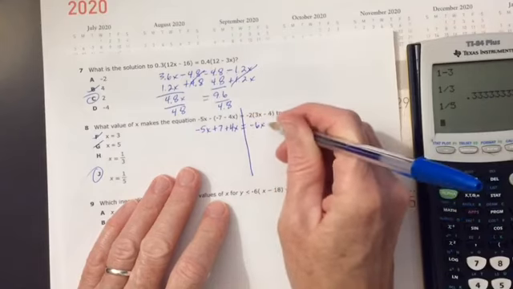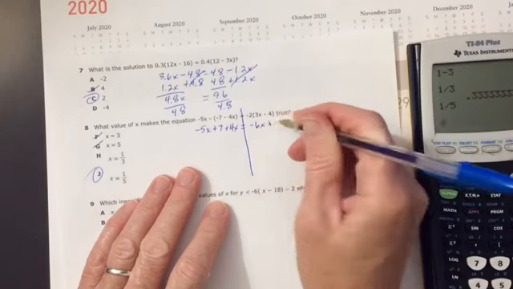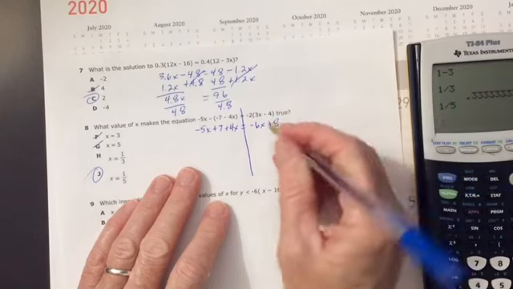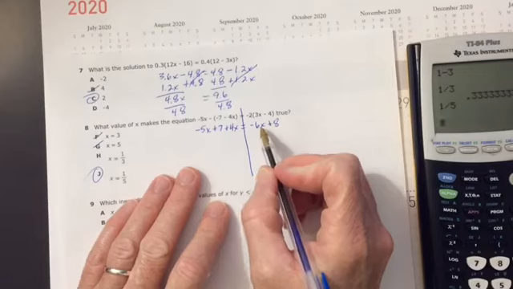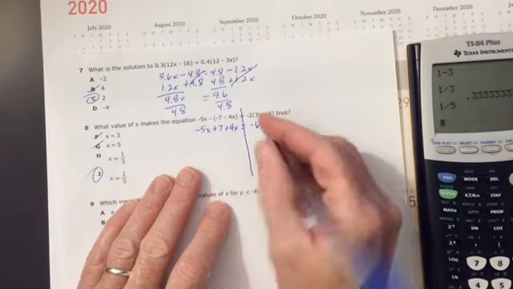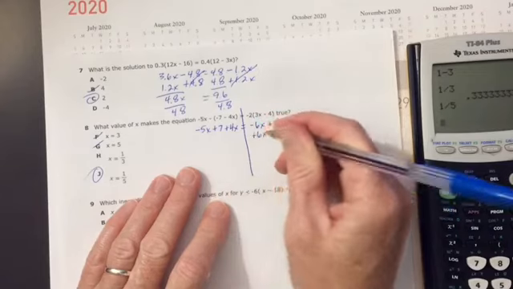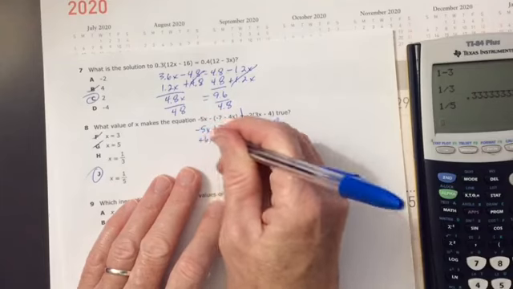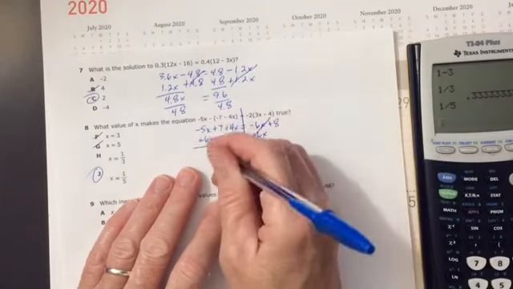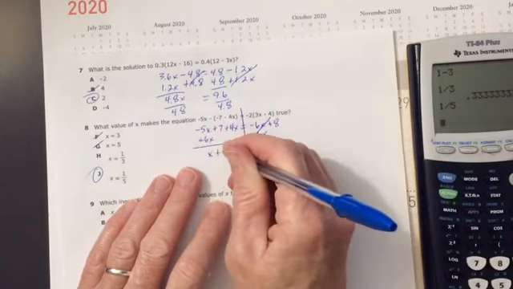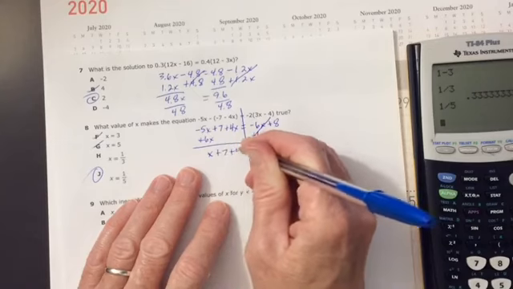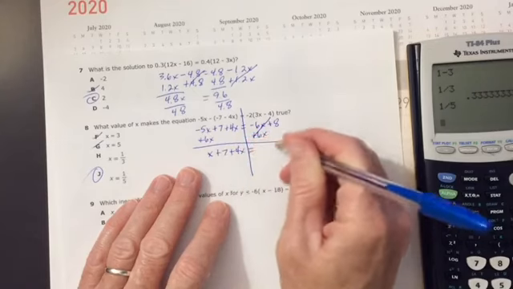Negative and a negative is positive 8. Okay, so now let's move this x over here. So we're dealing with a positive x. So this gives me x plus 7 plus 4x equals 8.